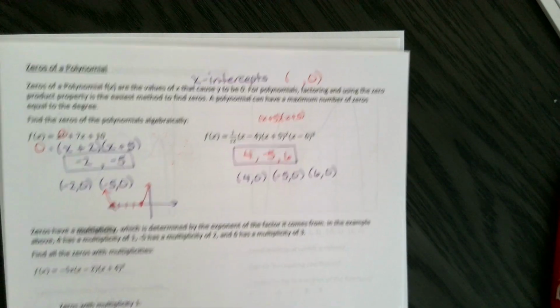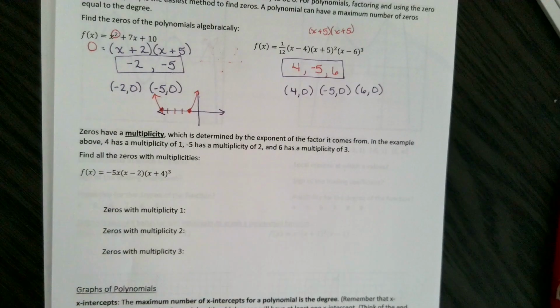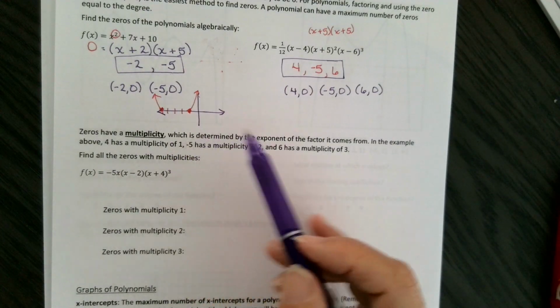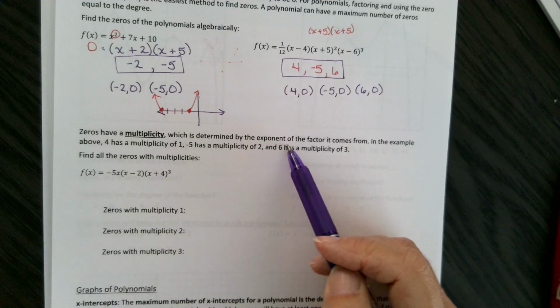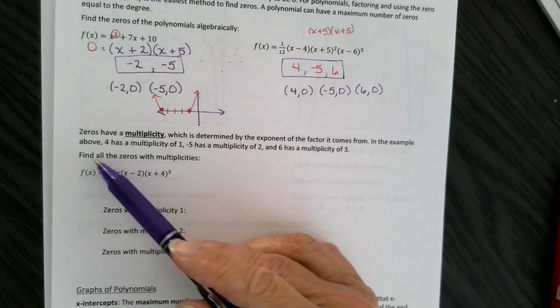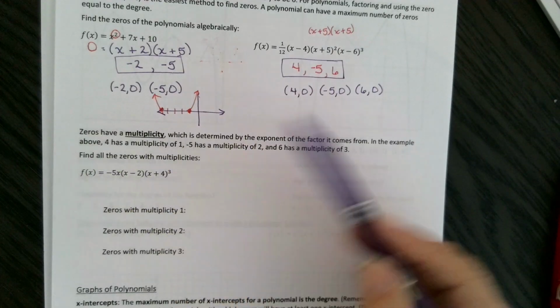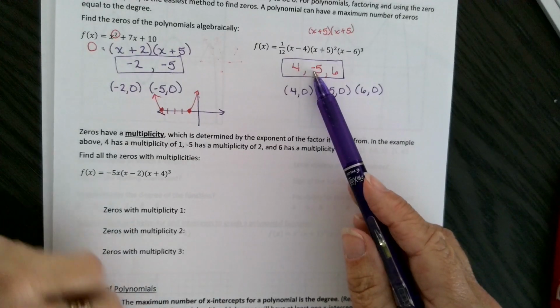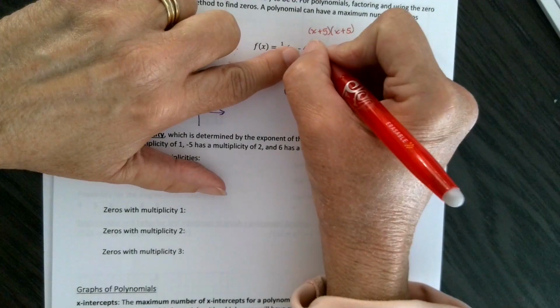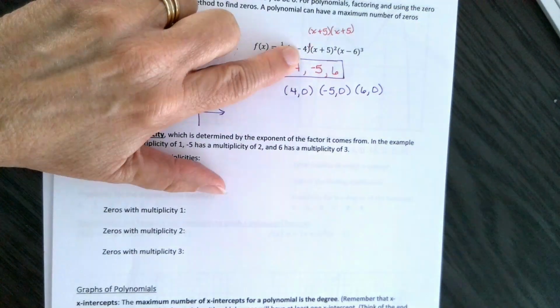I've found my zeros, and this is going to help me with multiplicity. Okay, zeros have a multiplicity, which is determined by the exponent of the factor it comes from. In the example above, 4, this one right here, has a multiplicity of 1, and that is because there's an exponent of 1.